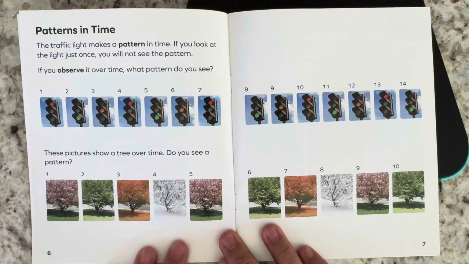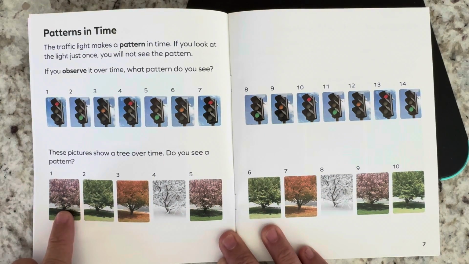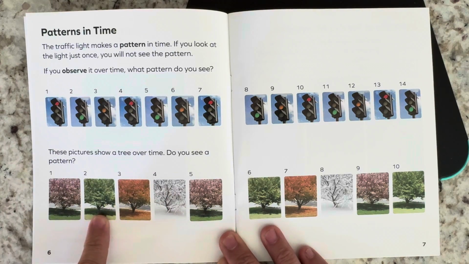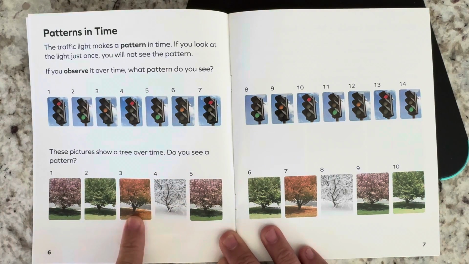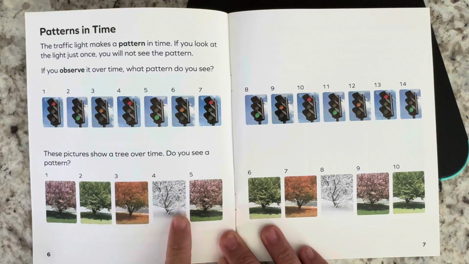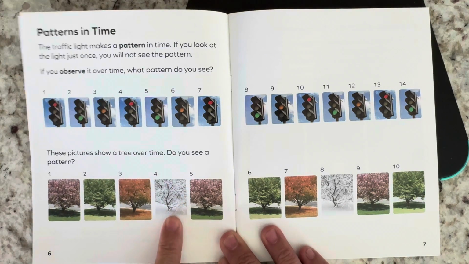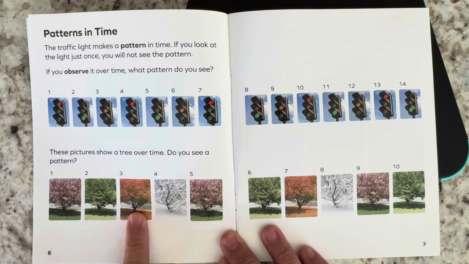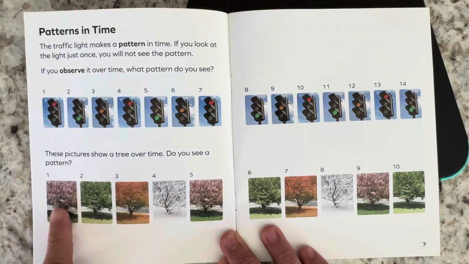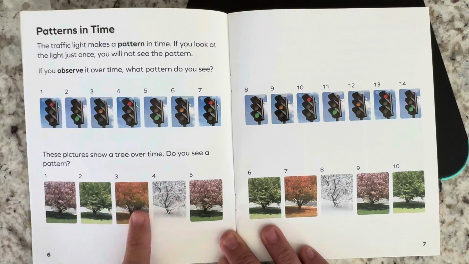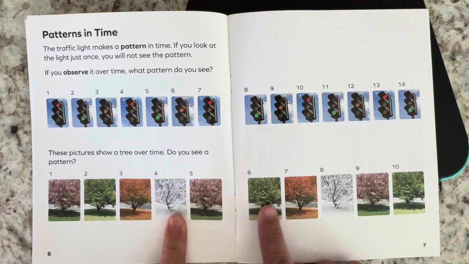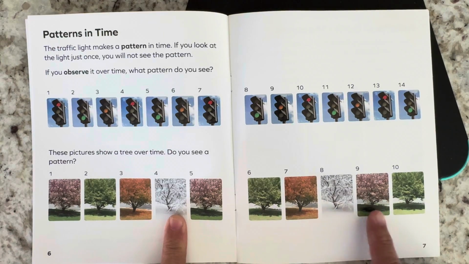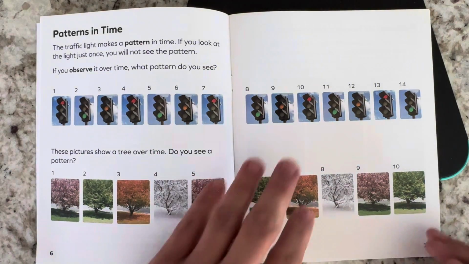And the tree in spring has blossoms. In summer it has leaves and fruit. In fall, the leaves turn brown and orange and yellow. And in winter, it loses all of its leaves and it's covered in snow. So the pattern is spring, summer, fall, winter. Spring, summer, fall, winter. So the pattern is repeating.